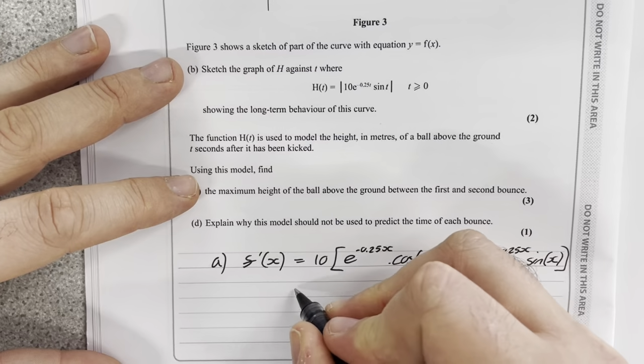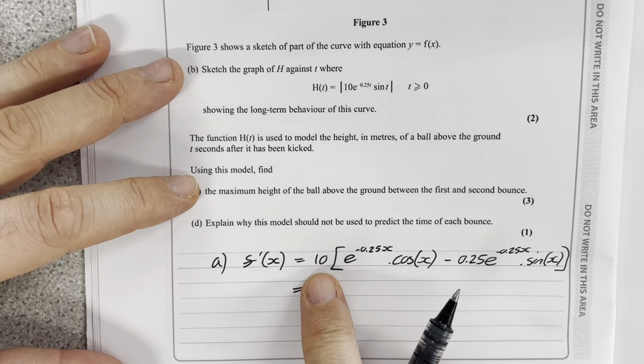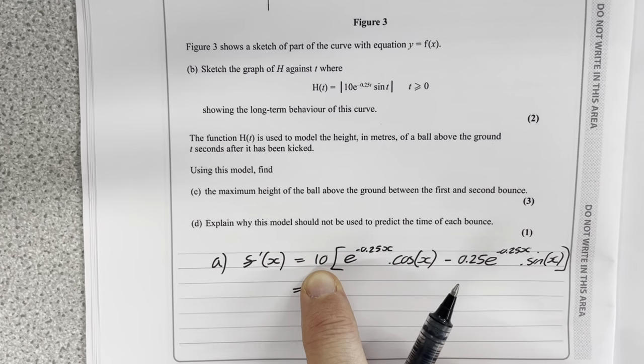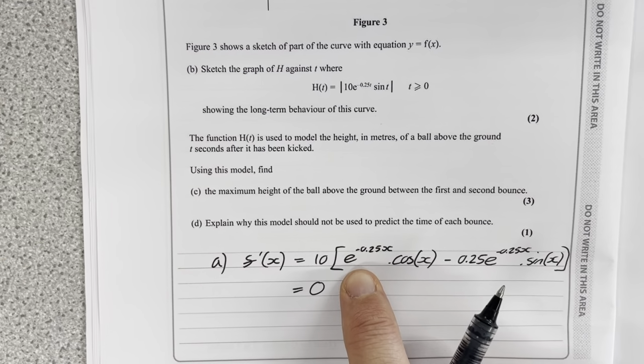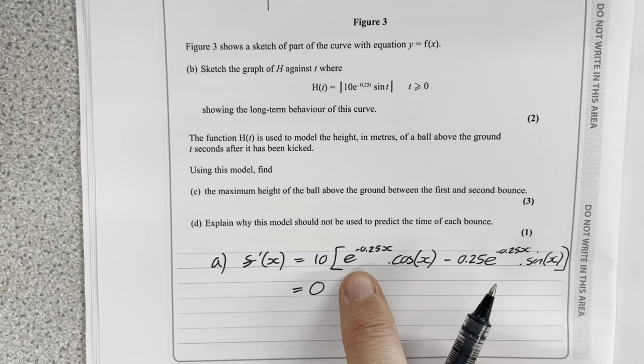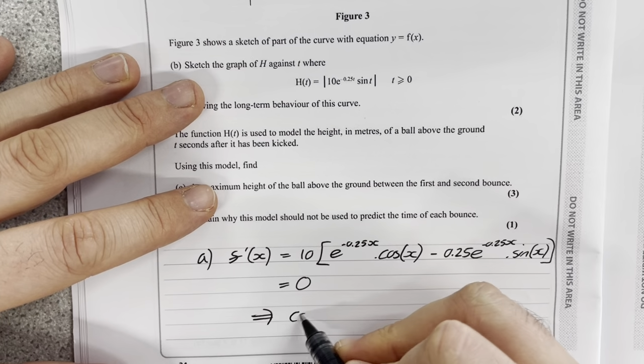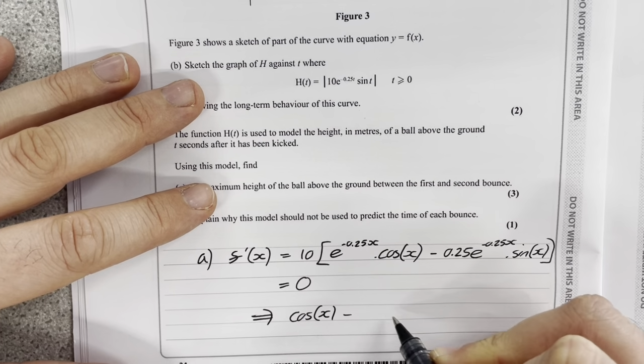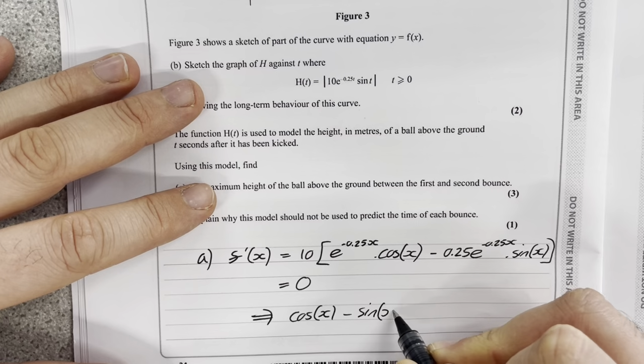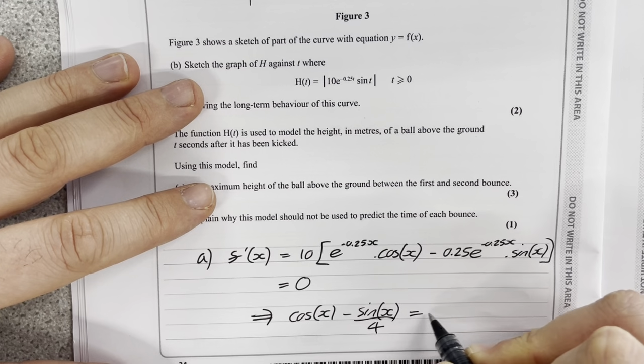That's fine. We want to set that equal to 0. Well, we can divide by 10 because that's never 0. We can divide by e to the minus a quarter x because that's never 0. So this implies that cos x minus sine x over 4 equals 0.